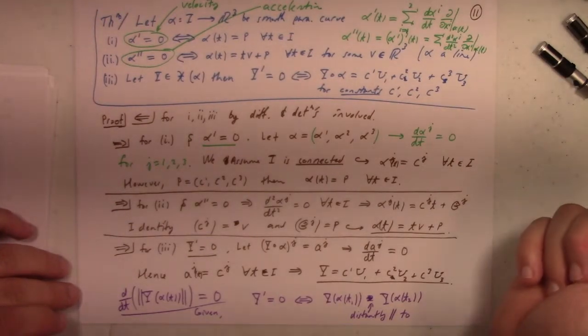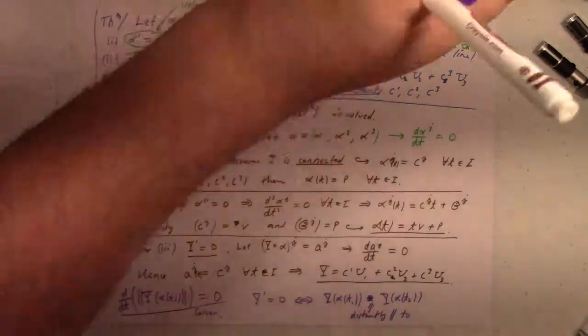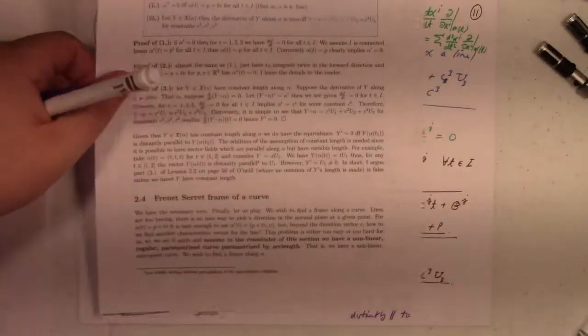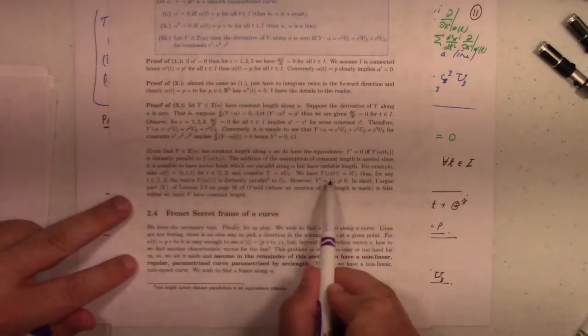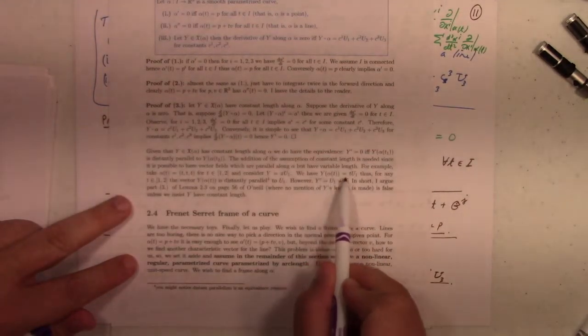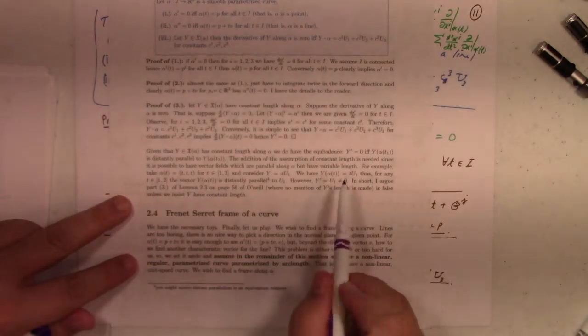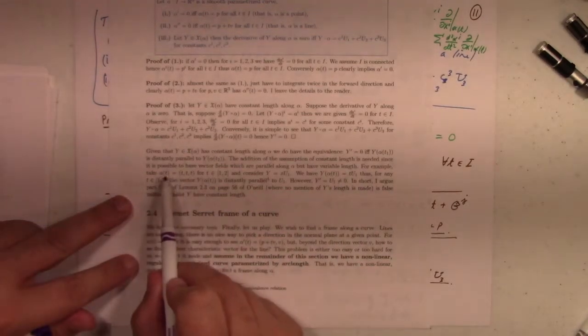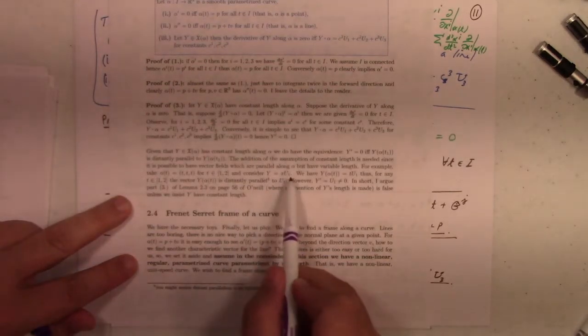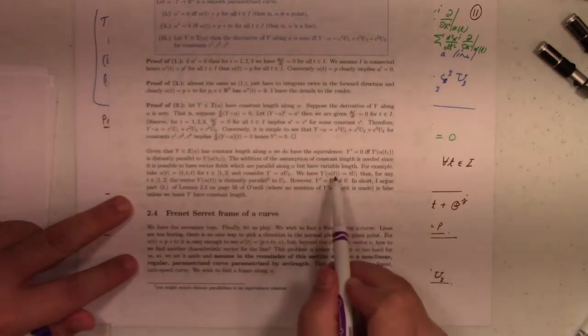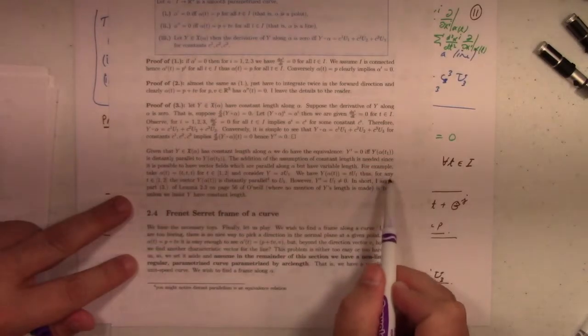And then I give an example in the notes. So right here I say, if I had just the line, say alpha of t equals t u1 for t from 1 to 2, and I take the vector field Y as x u1, then Y of alpha of t is t u1, right?